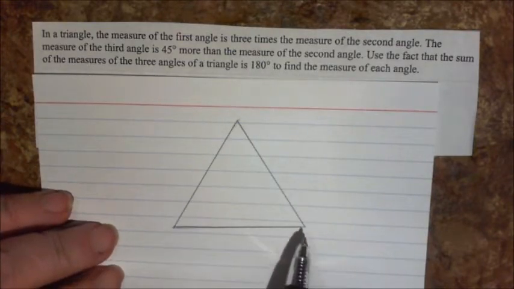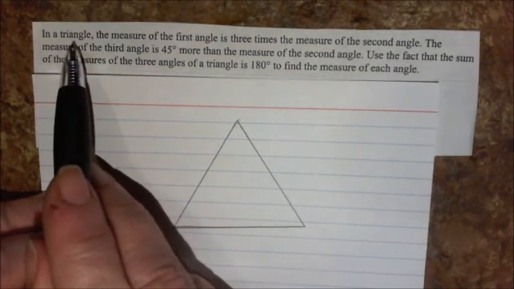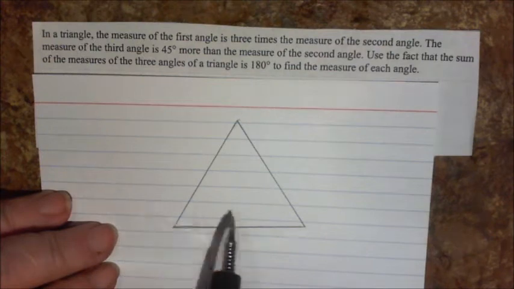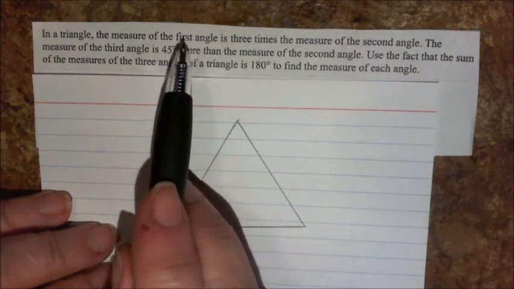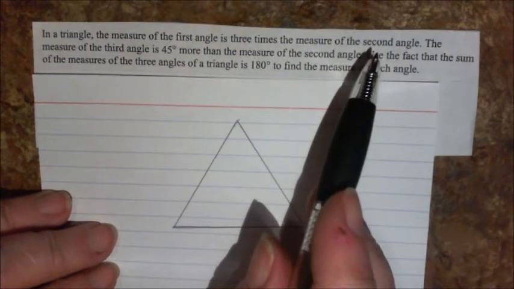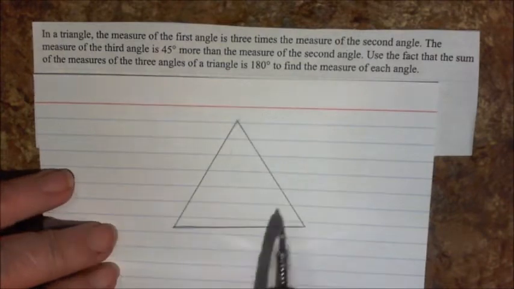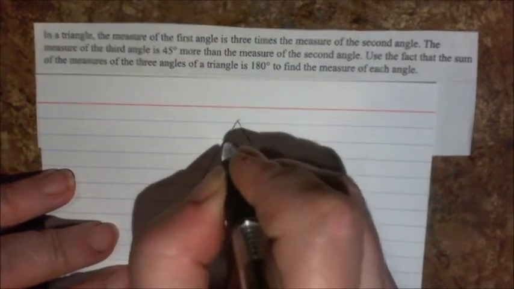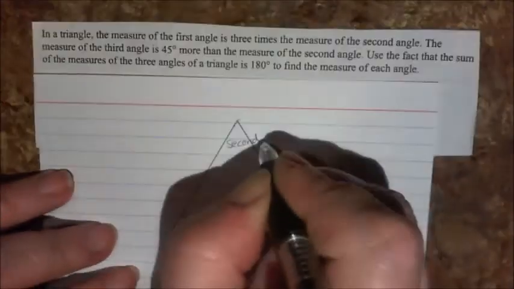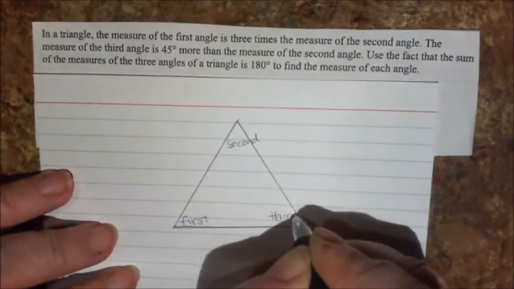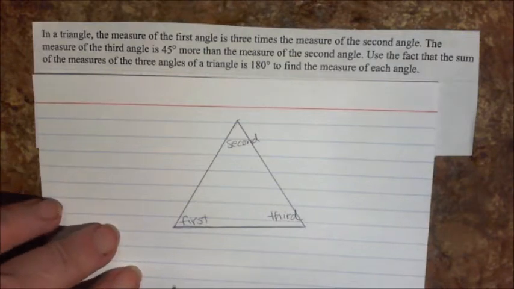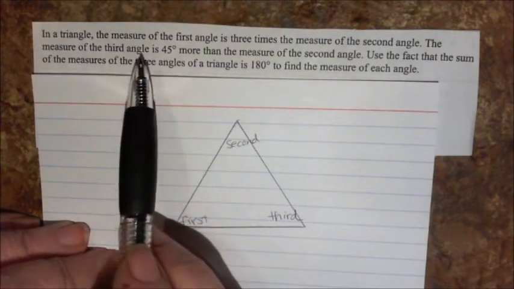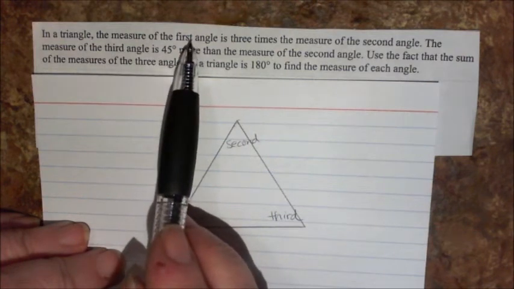So I went ahead and sketched a triangle here because we can tell this is dealing with the shape of a triangle. And we know the triangle has three angles, and they're mentioned: first angle, second angle, third angle. So you could put first, second, third, just to label because those are being referred to. Now let's see how these are being described.